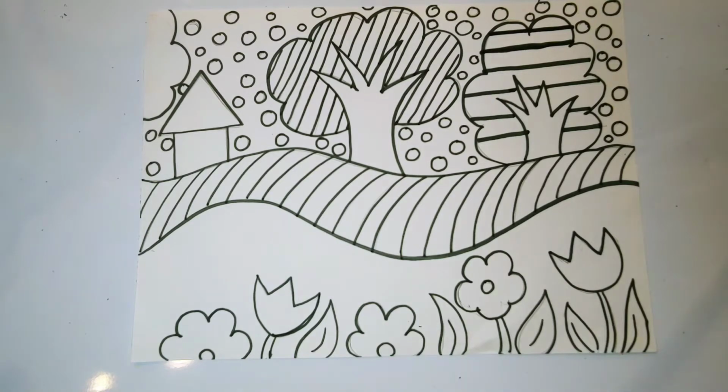To color this in, you can use crayons, color pencils, markers, oil pastels if you have them. I'm actually going to be using oil pastels on mine. Those of you that are at home and have access to paint, you can absolutely paint this as well, either with tempera or watercolors, either one will work. Those of you in school, again, crayons, color pencils. I think color pencils are going to work the best for this.